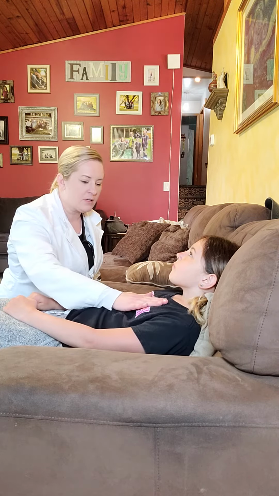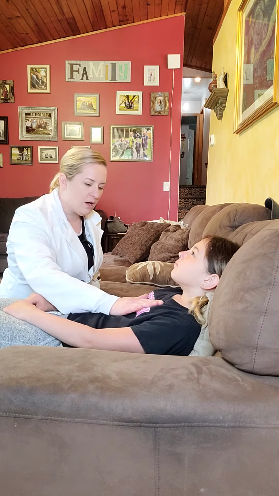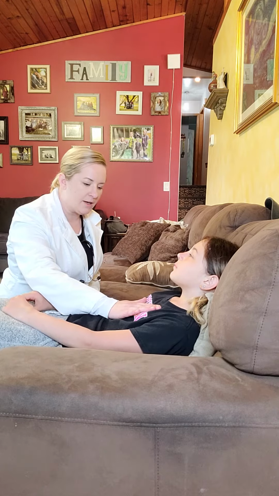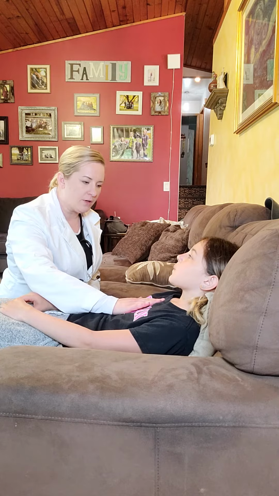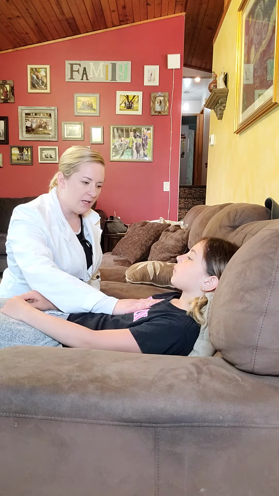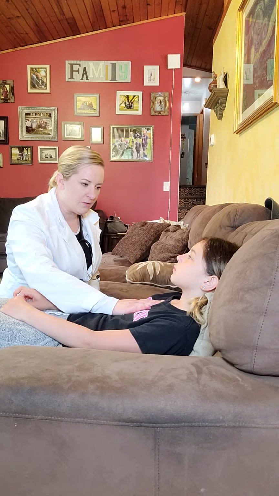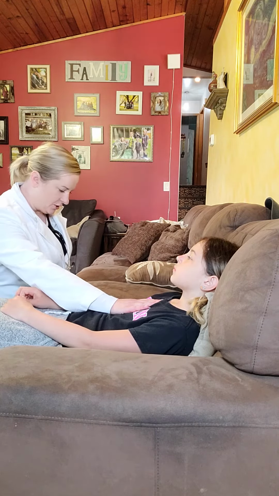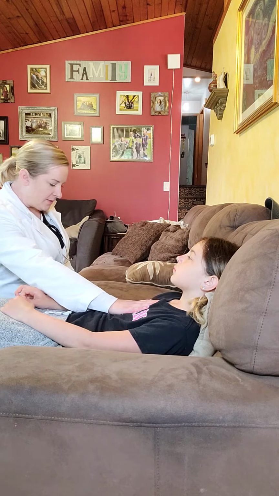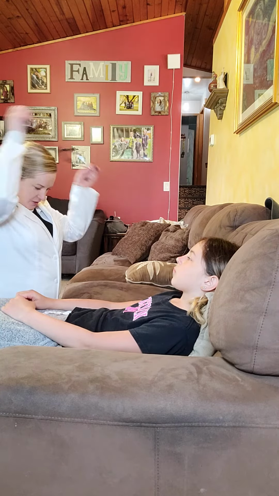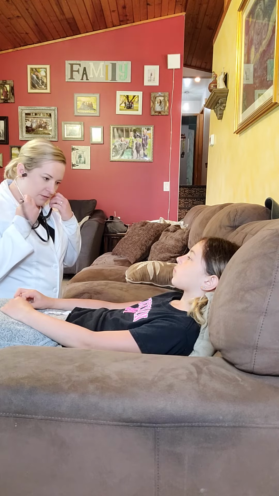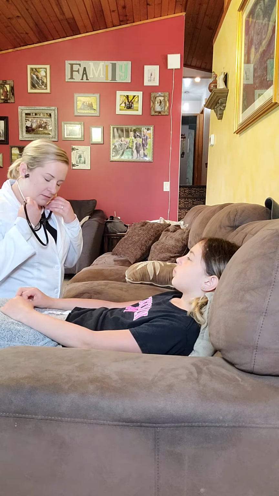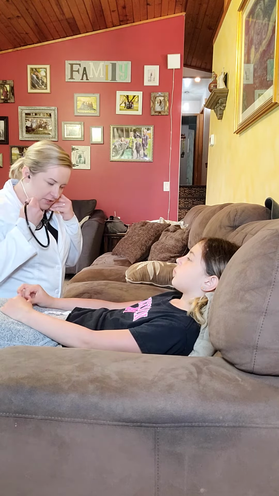Okay, good. And then I'm just going to put a couple fingers here to feel your pulmonic area and over here for your aortic area. And again, I'm not feeling any thrills or any abnormal pulsations. And I'm not going to do any type of percussion. And like I said before, I didn't see any reasoning to assess for carotid bruit.